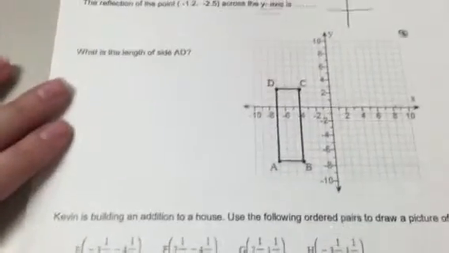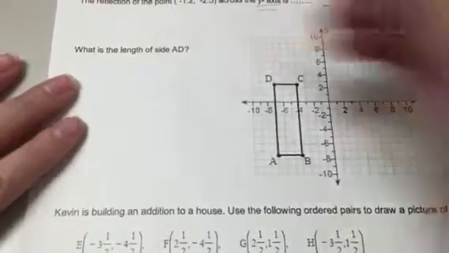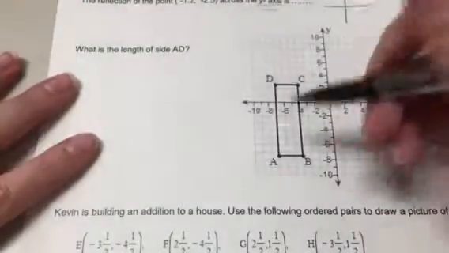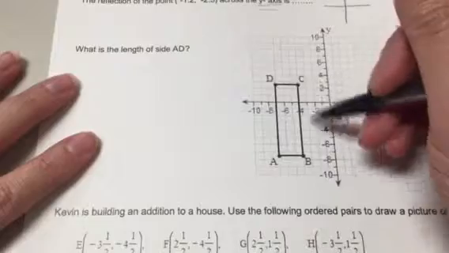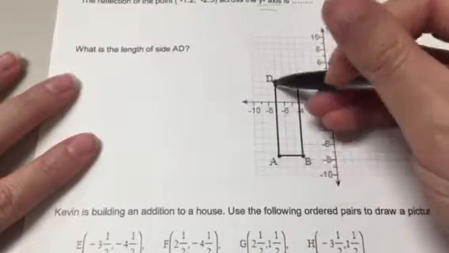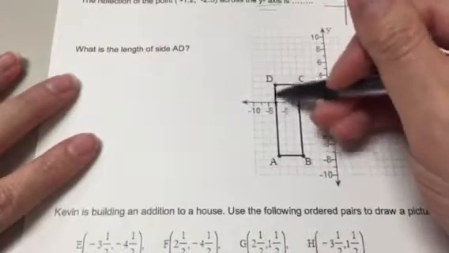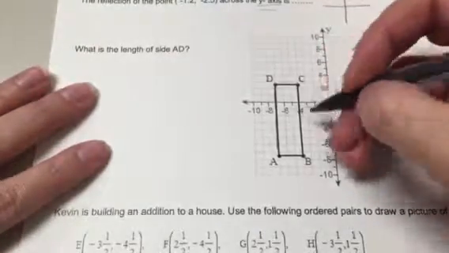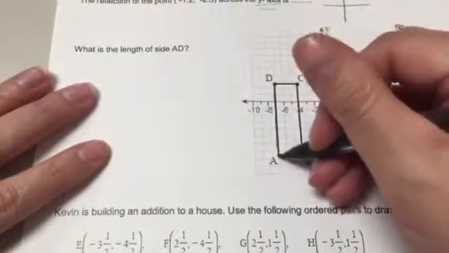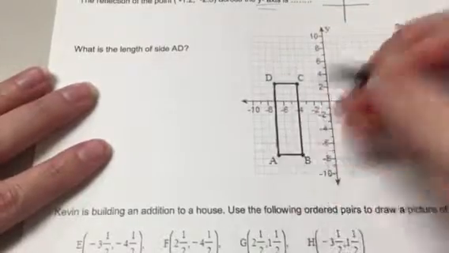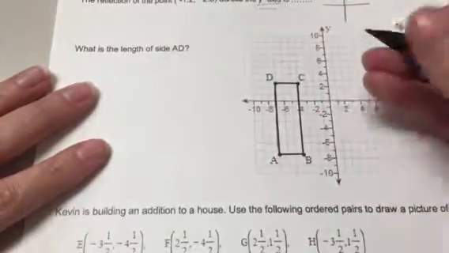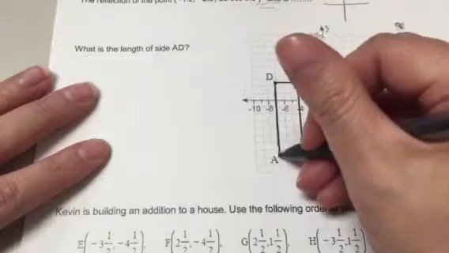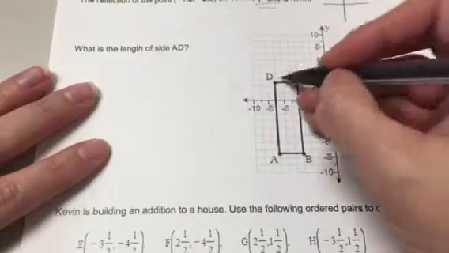All right, take a look at the next one. It says, what is the length of side AD? So look on your graph, find the letters AD. So that's going to be this side right here. Now you're going to have to determine where they start and where it ends. These points kind of fall right in the middle of the grid. So I'm going to first write out what those points are.